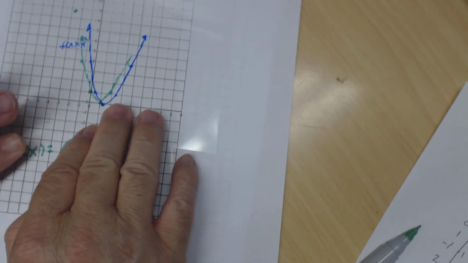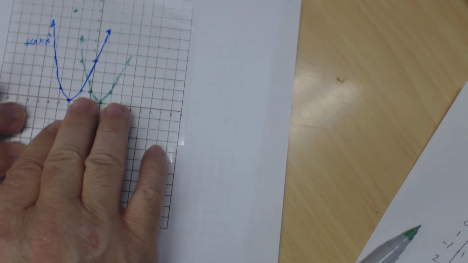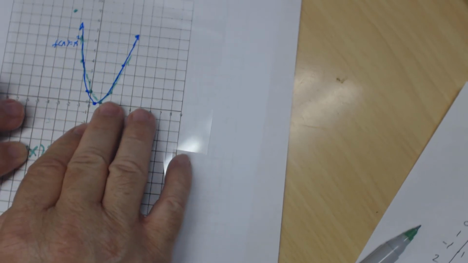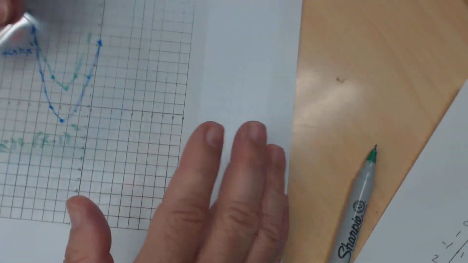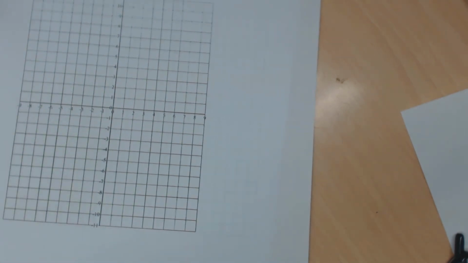Okay, so this is a horizontal shift. I went to the right. I could have gone to the left, depending on the function. Okay, all right. So here's the idea. Here's what you're going to do. The horizontal shifting is a little bit harder for students. Okay, so here's what you can do. Let's suppose you want to graph.